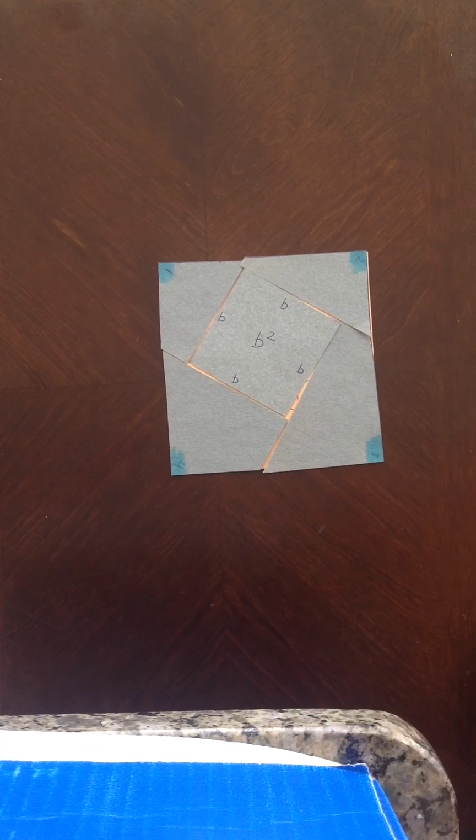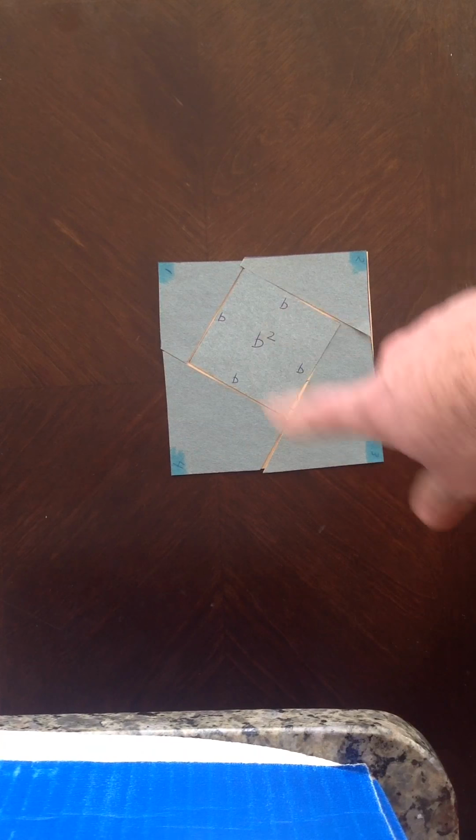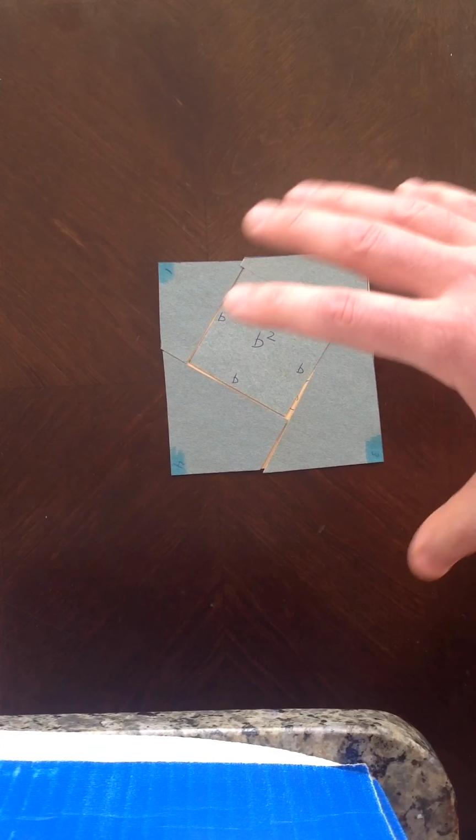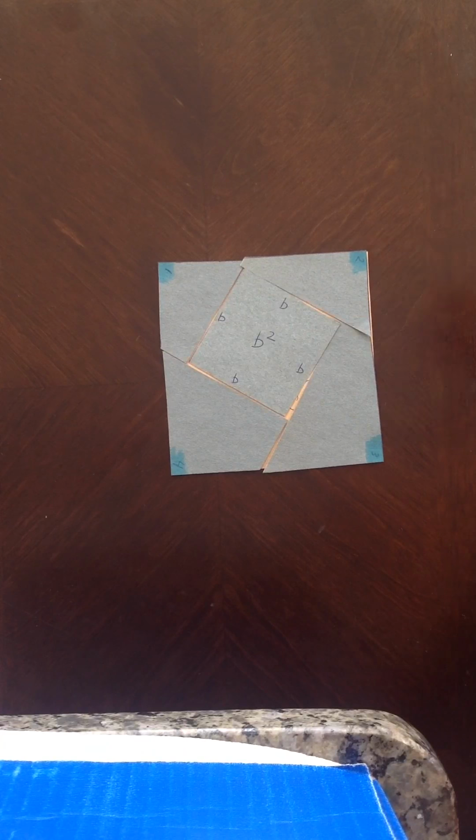So if you take a look at some of the other links I have on Schoology, you'll be able to do this whole thing digitally. It's a lot of fun to do it with construction paper. I really wish we had the time to do that, but I'm going to have you guys do that digitally. So if you move on to the next thing on Schoology, you'll have a few digital puzzles that you can play with. All right? See you there.